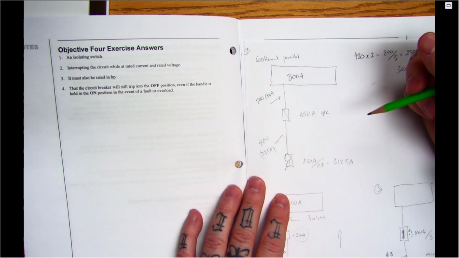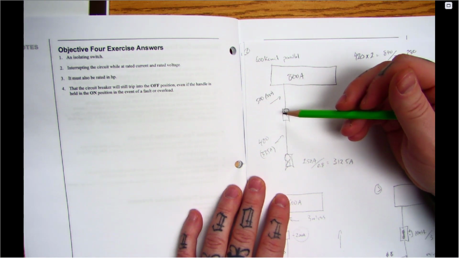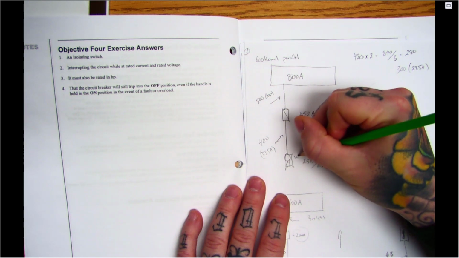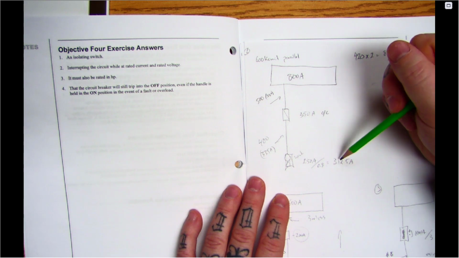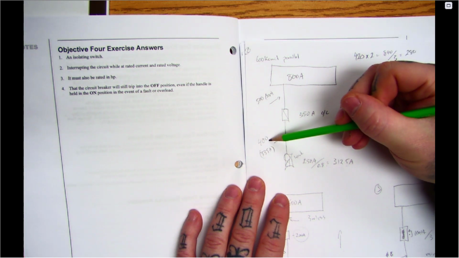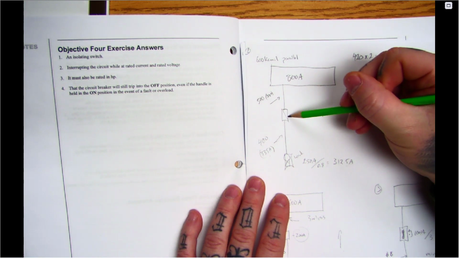I just happen to draw it like that all the time. Not a motor, because we would size it totally different, so we'll just call this a load. This conductor here, again, sized off this 312, so we're going to pull 400s there because they're good for 335 amps. That's what's going to dictate the size of this fuse.